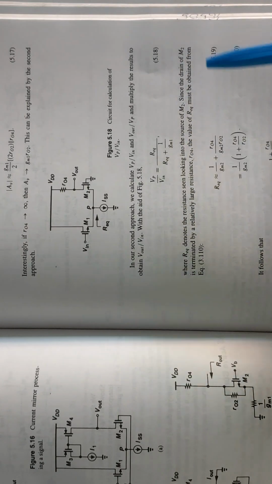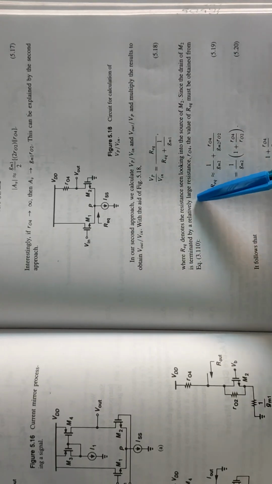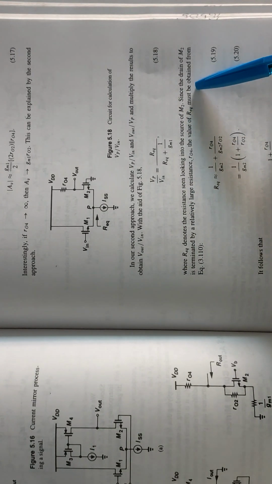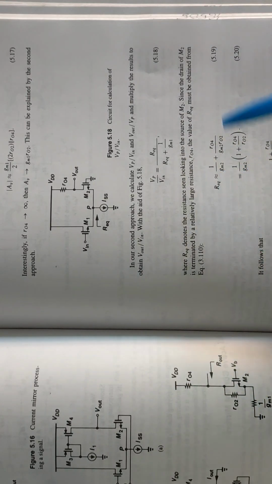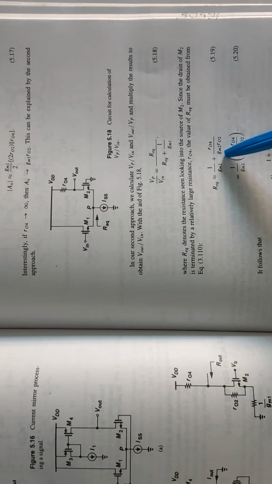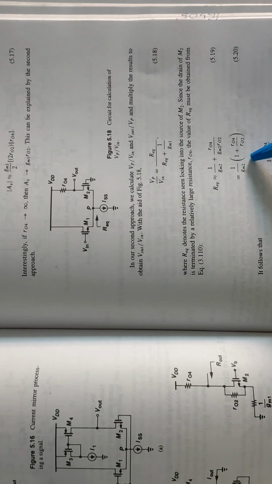Since the drain of M2 is terminated by a relatively large resistance R04, the value of R equivalent must be obtained from the equation. R equivalent is similar to 1 by GM2 plus R04 by GM2 R02, which is equal to 1 by GM2 into 1 plus R04 by R02.